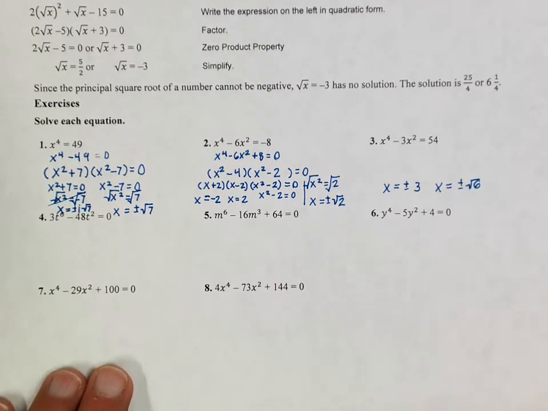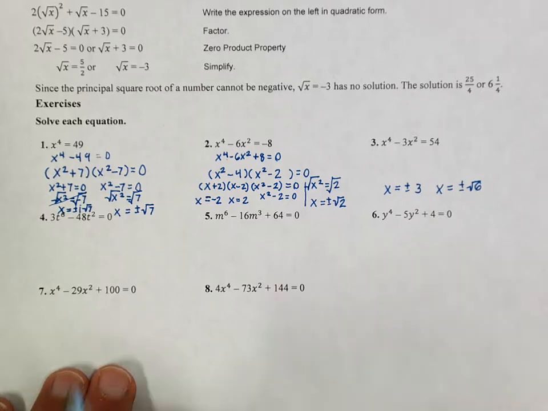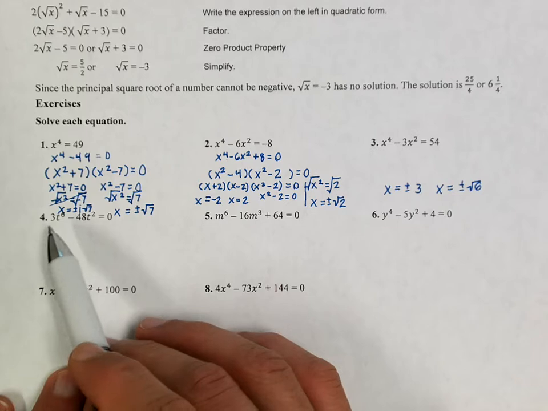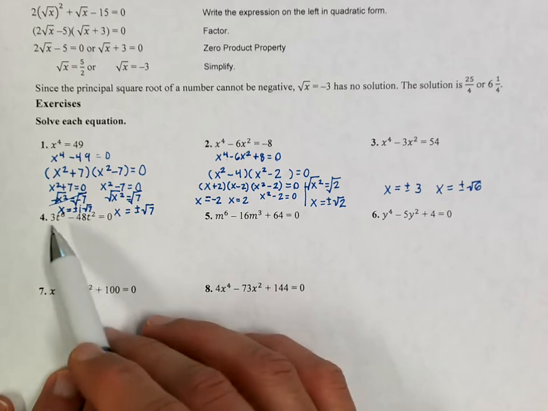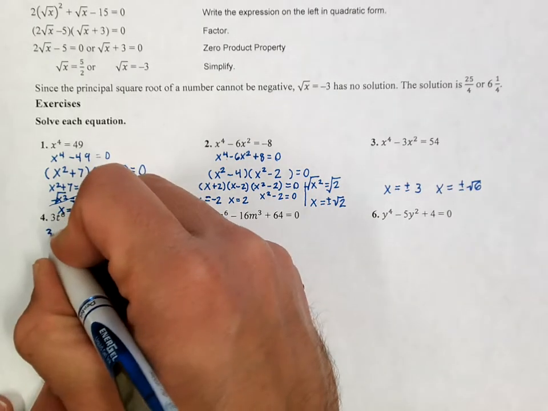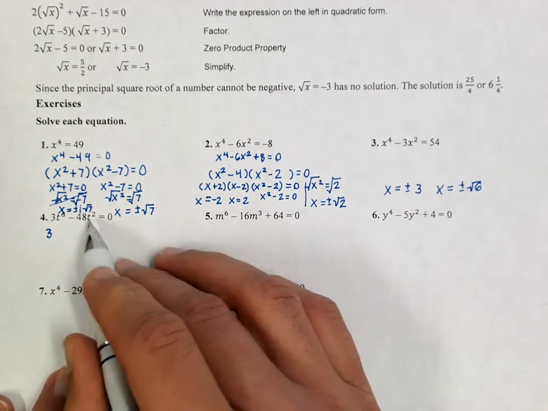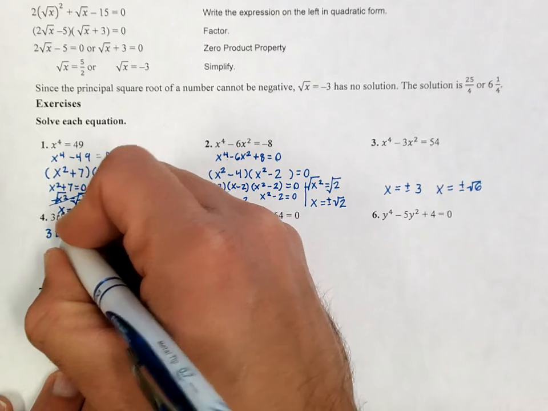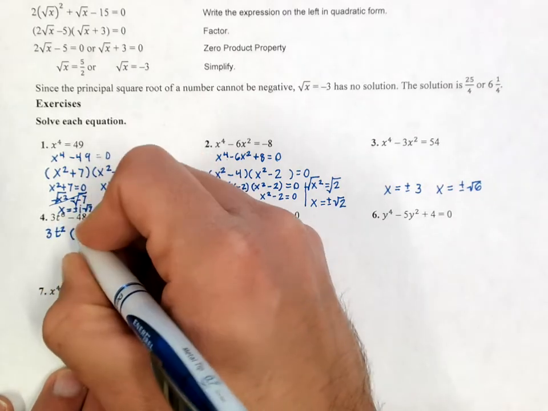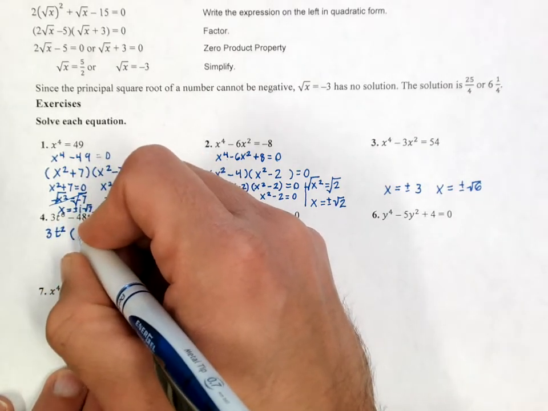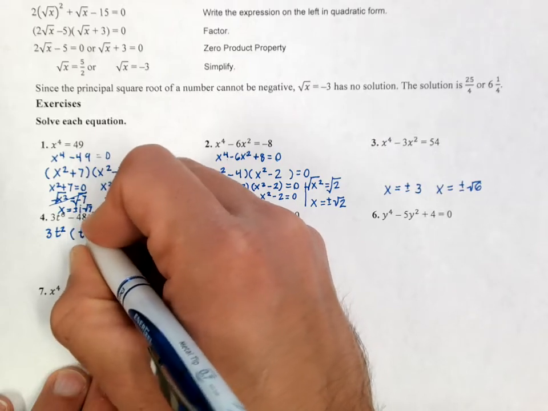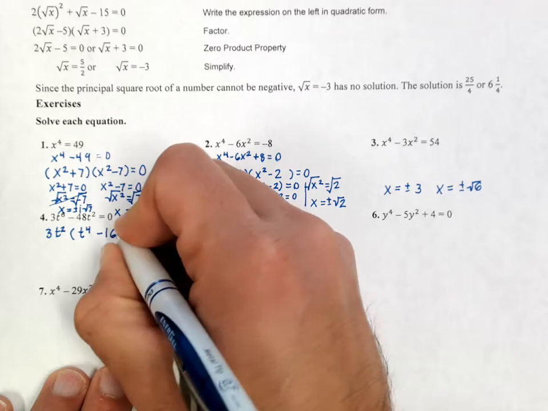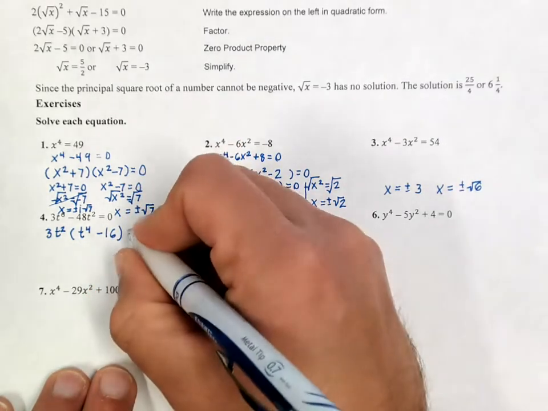All right, let's go to number 4 now. On number 4, remember, anytime we're solving, we have to factor. And when we're factoring this, always look for your greatest common factor. In this case, the common factor is going to be 3. And between those two t's, the smallest one is t squared, so I'm going to factor that out also. And what I'm left over with would be t to the 4th minus 16. So that's what I would have left.